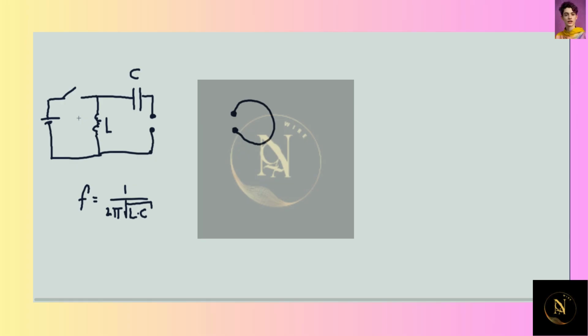So what you can see here is that I have a circuit. This is a schematic roughly of what Hertz used. So you have a battery and a switch, and it's tied to an LC circuit where you have an inductor and a capacitor. And there are these two little blobs, which is just basically a gap in the wiring.